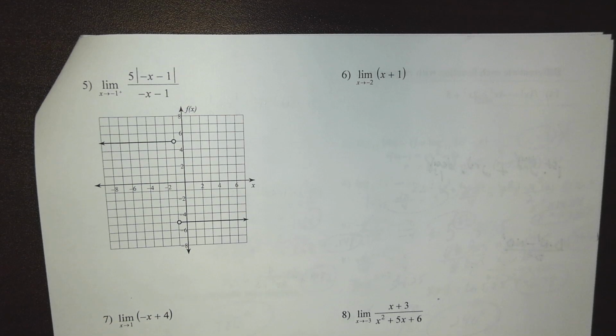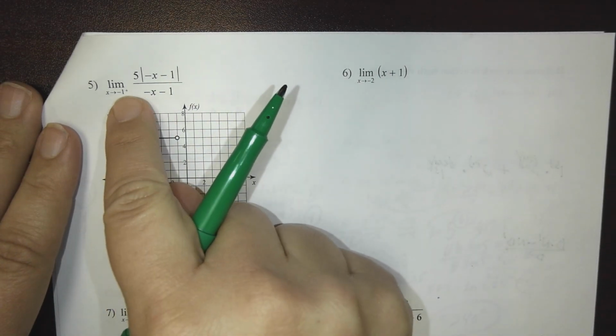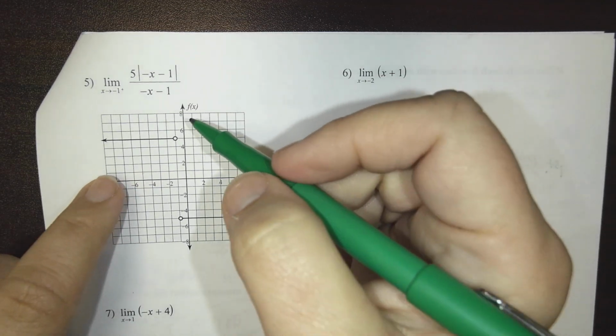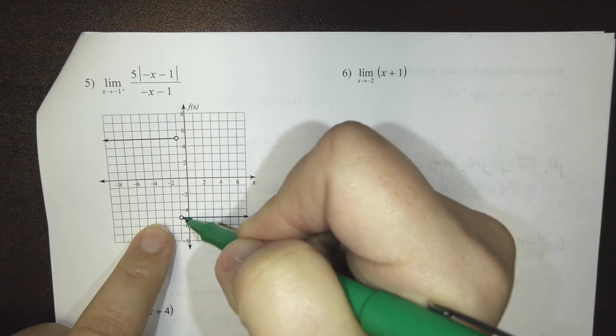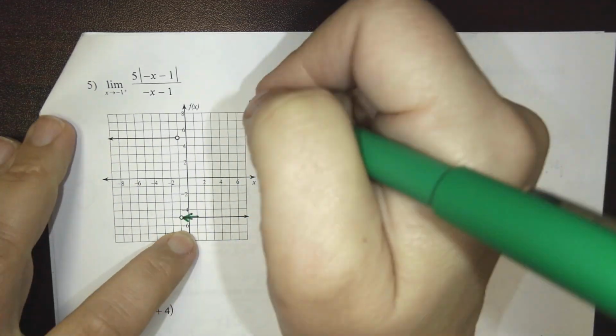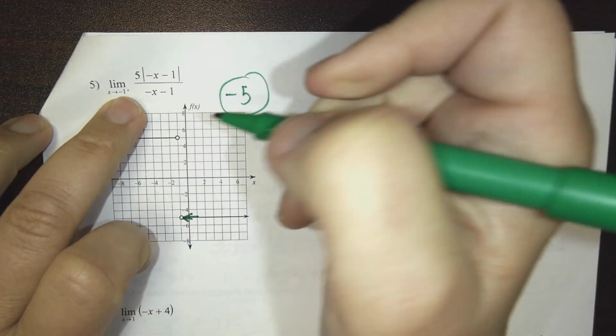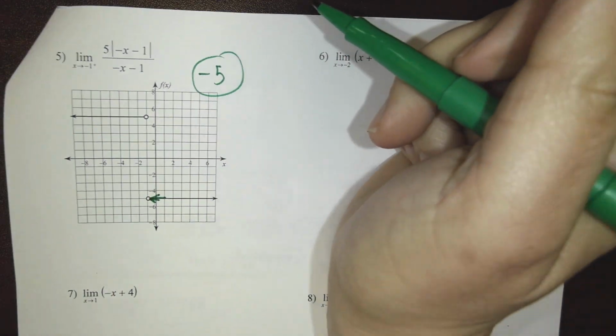Oh, one more graph here. Approach negative 1 from just the right side. So negative 1 from just the right is this way. Not this way, this is left. And I am approaching negative 5. Now, if it didn't have that plus sign, you'd be going to 2 different ones. So that would be a D and E.